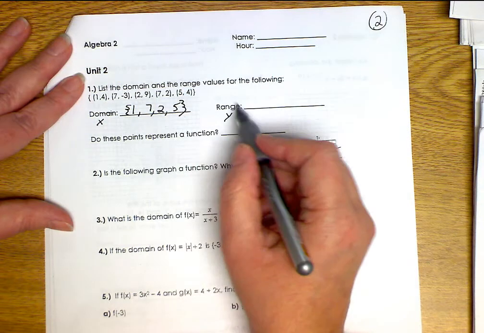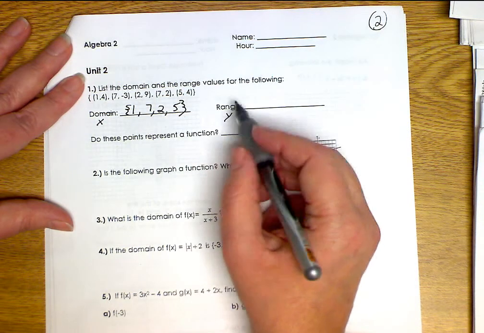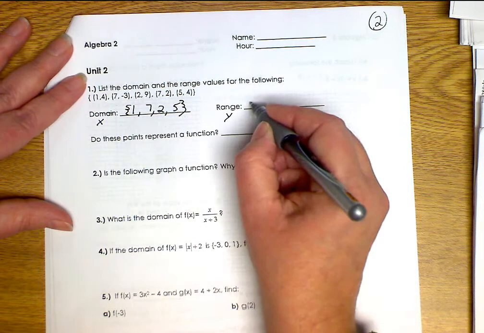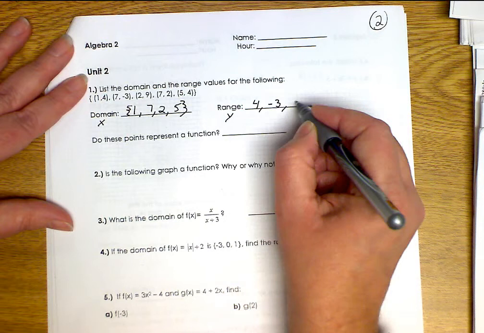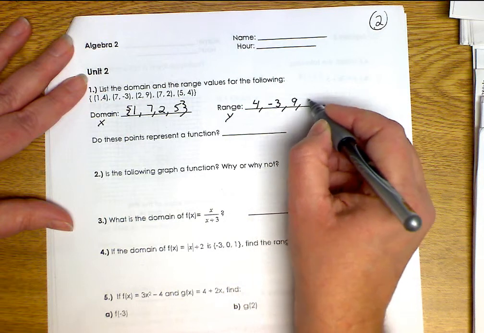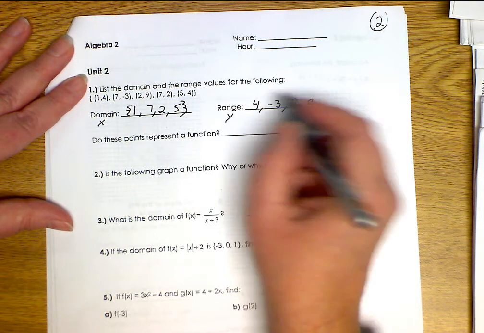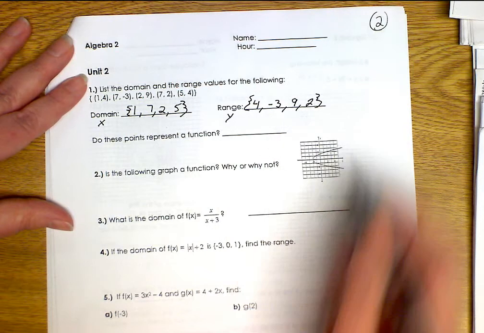Range, what are your range is your Y's. So your range is 4, -3, 9, 2, and 4, which we already have 4. So that is our range.